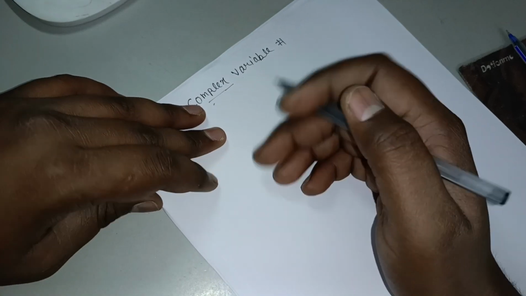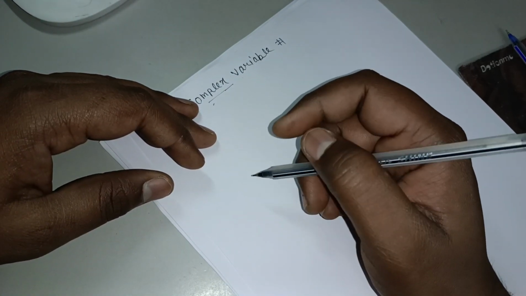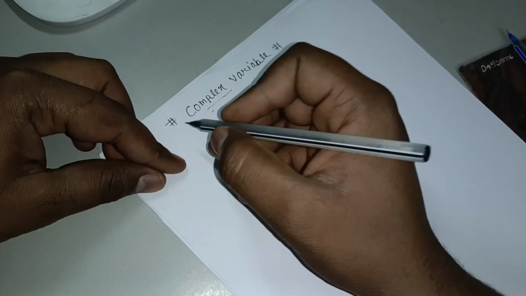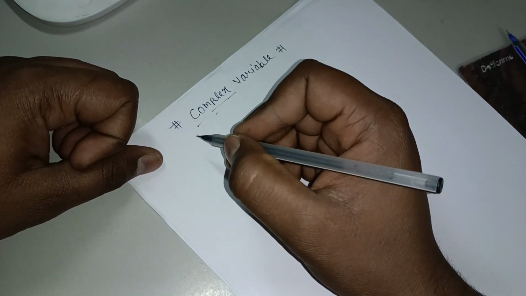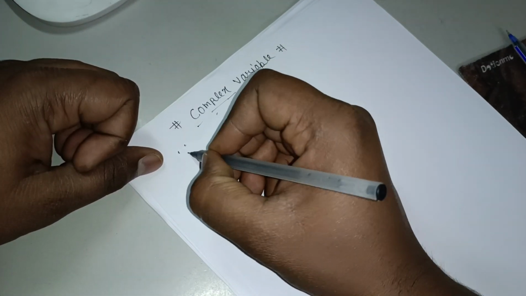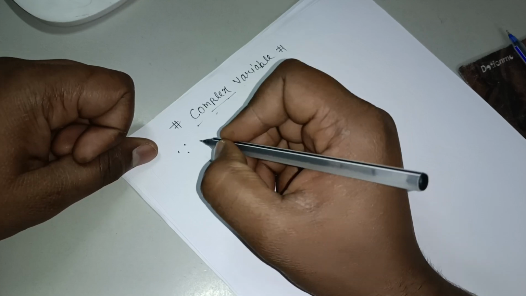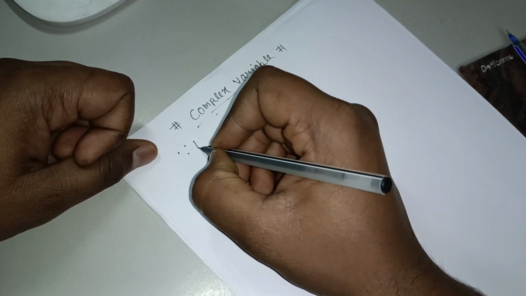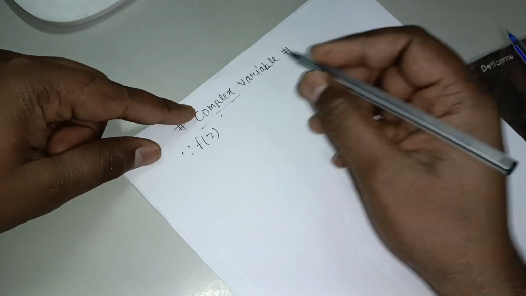Okay, so firstly we will study analytic function. Before analytic we should also know what a complex number is. Suppose we have z, we have a function in z.